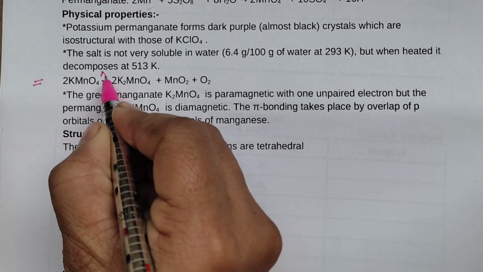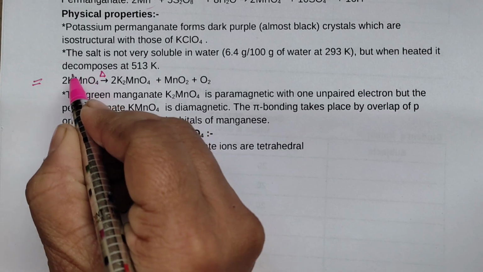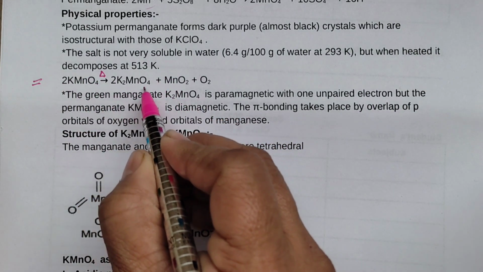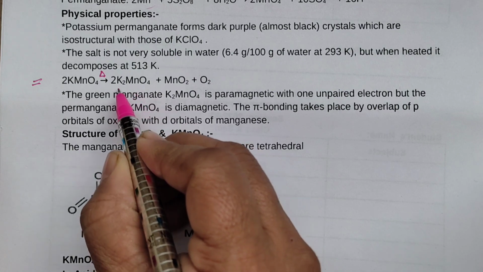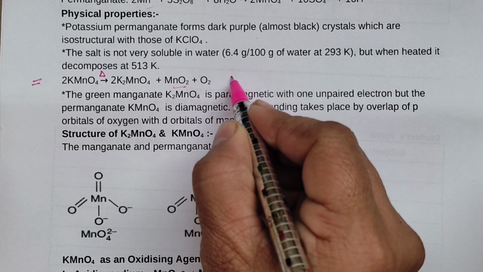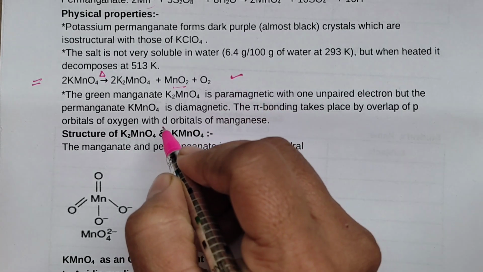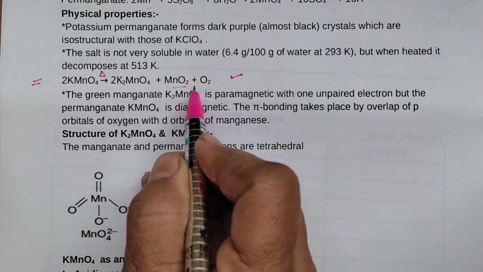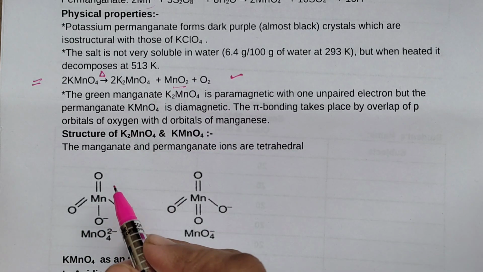On heating, potassium permanganate, which is violet color, gets converted into potassium manganate, K2MnO4 plus MnO2 plus O2. Please learn this equation. This equation is very, very important. On heating, permanganate forms manganate, and then MnO2 plus oxygen is also formed.